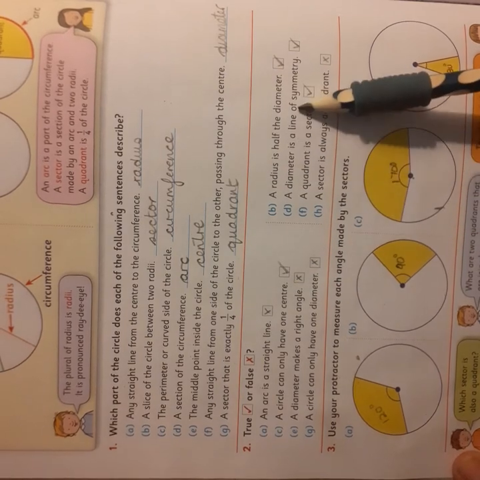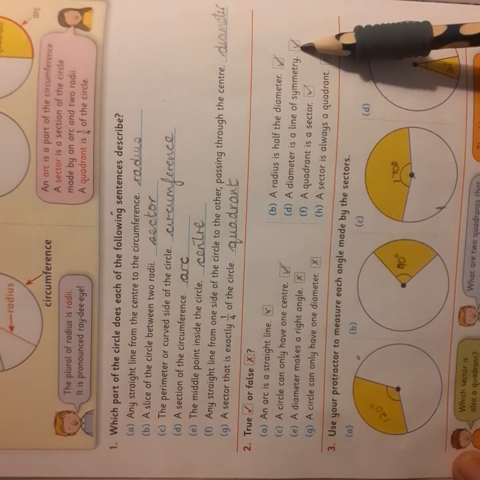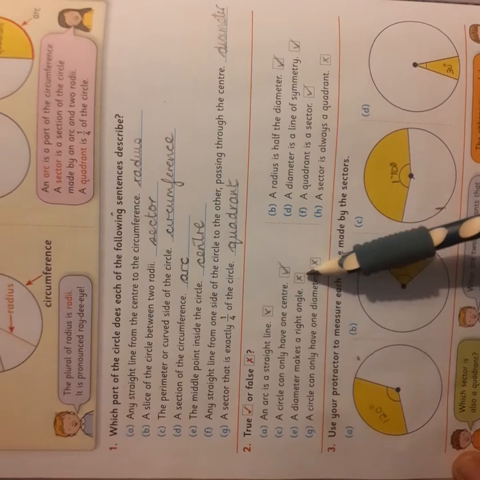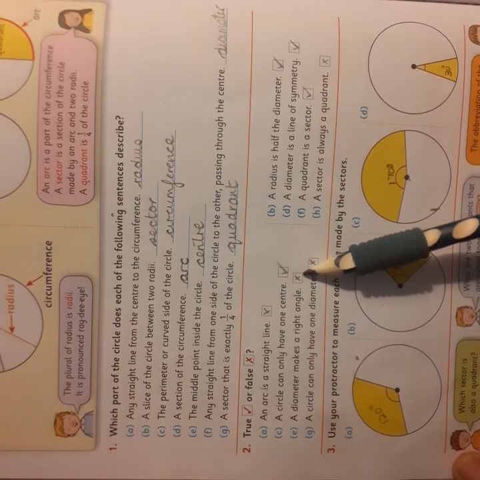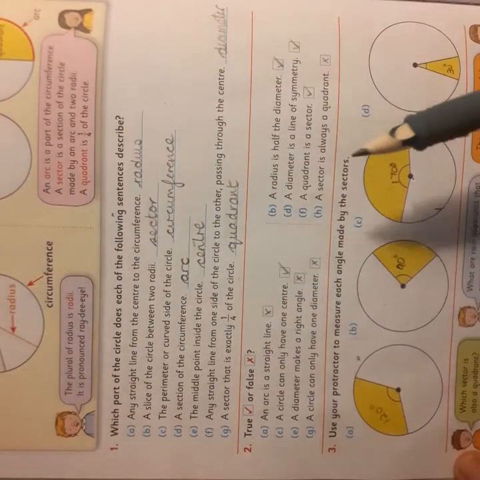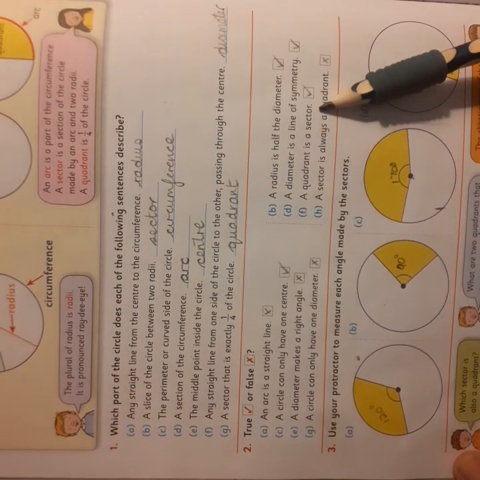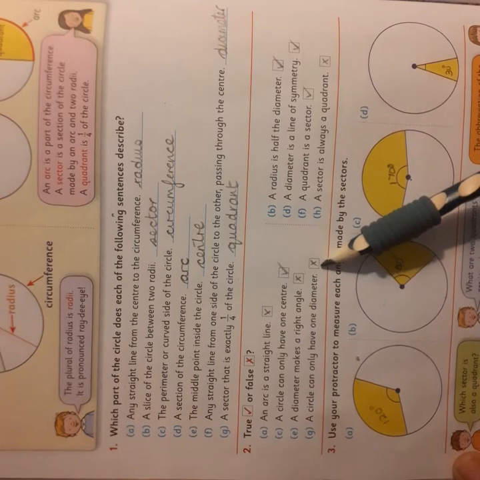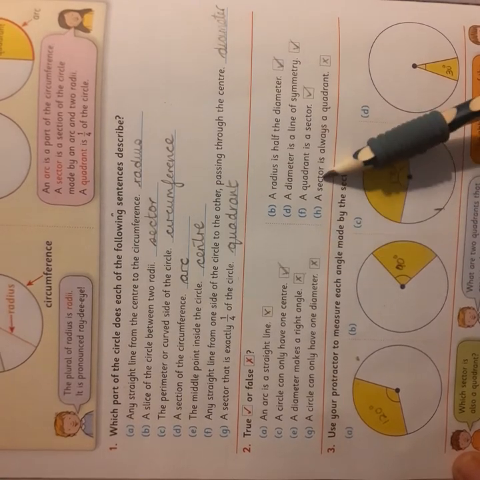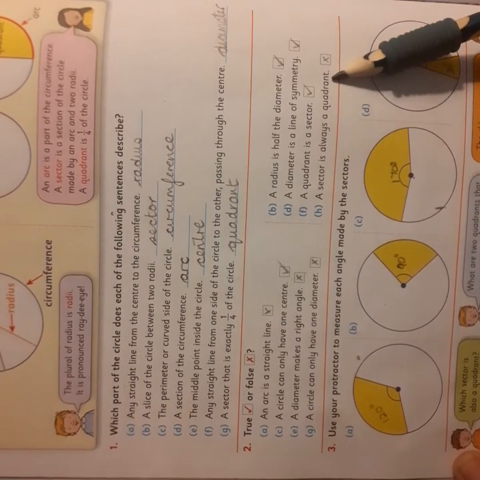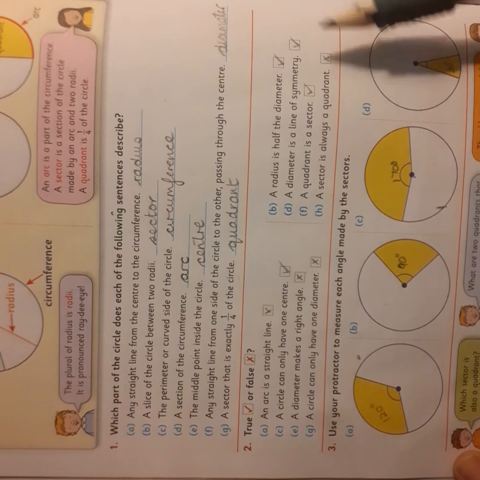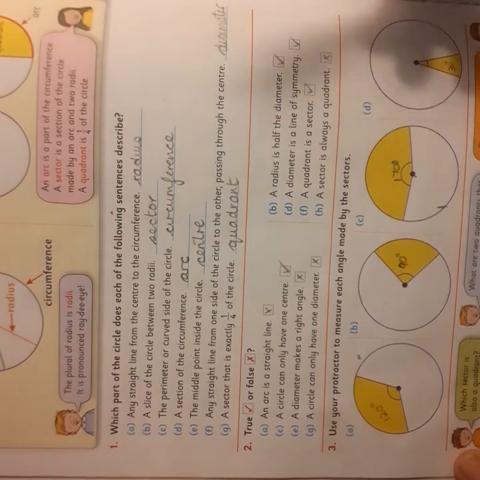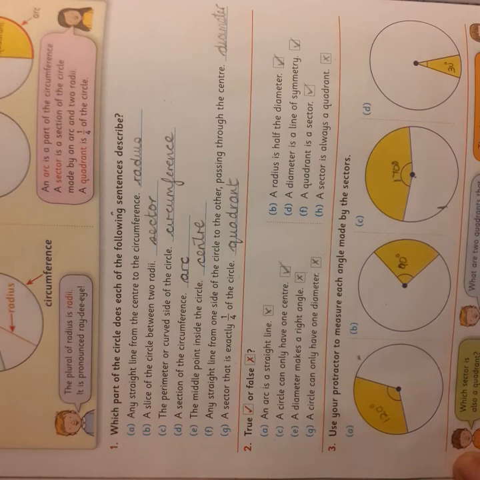A diameter is a line of symmetry, that's true. A diameter makes a right angle, that's false. It does not, it makes a straight angle. A quadrant is a sector, that's true. A circle can only have one diameter, that's false, it can have many. A sector is always a quadrant, that is false. Even though a quadrant is a sector, a sector is not always a quadrant.